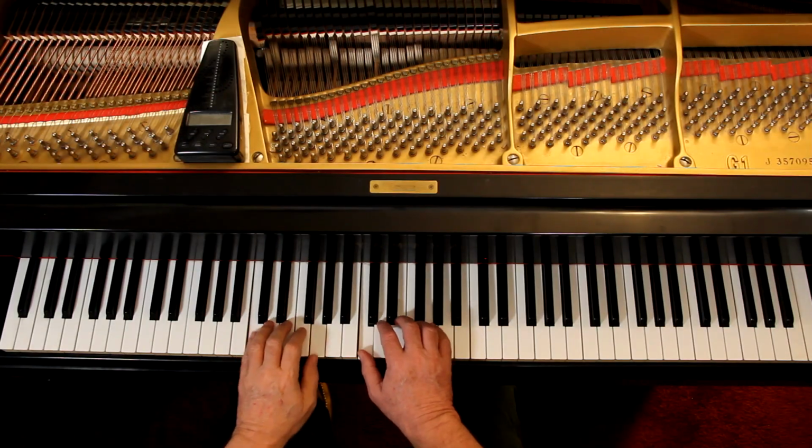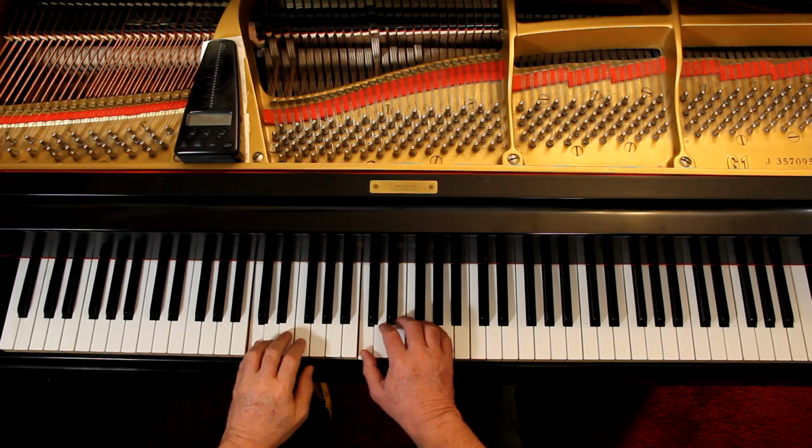Now, if you don't connect the note, then the question is, how short is the note? How staccato is it? We're going to start with the short ones, and we'll get to the longer ones later. Let's take a pentascale here. I connected those, that's legato.